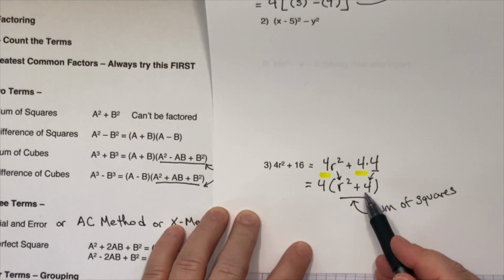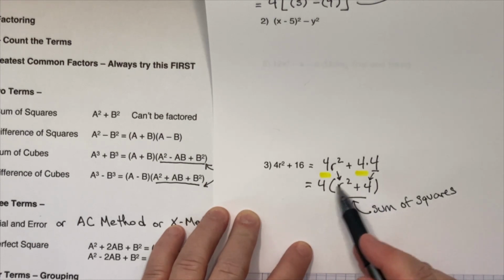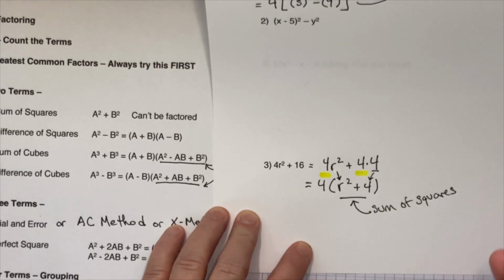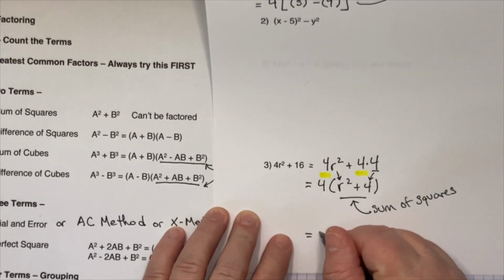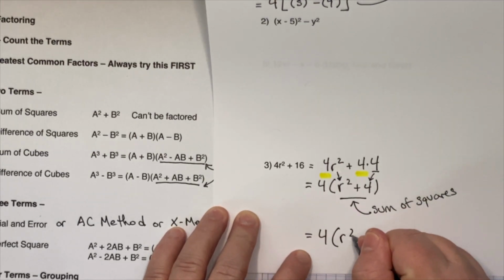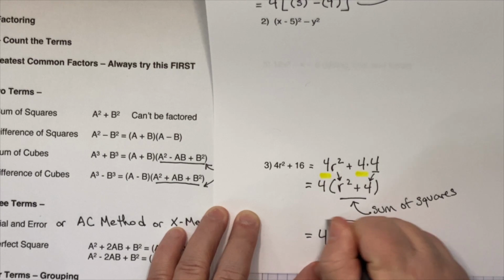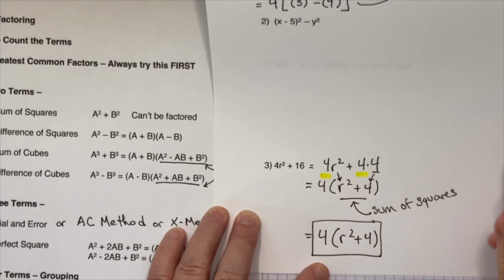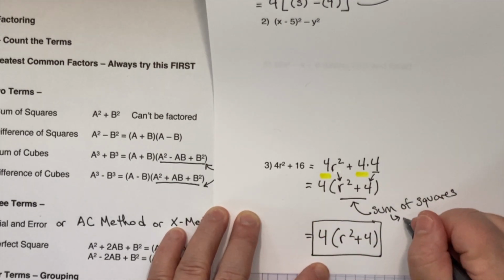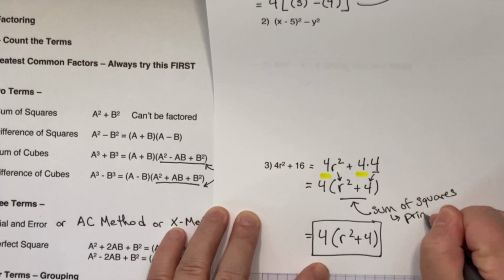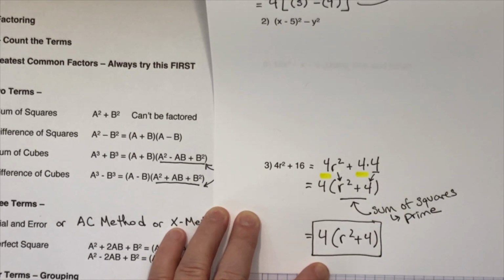This is some 2's multiplied together. There's nothing that overlaps, nothing in common. So we stop there. And our final answer is just 4 times the quantity r squared plus 4. And we know that we're done because the sum of squares means that this is prime as long as we factored out any common factors.